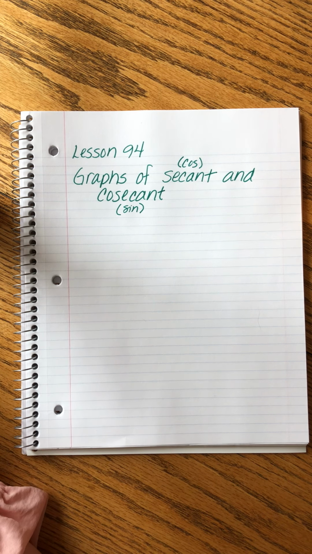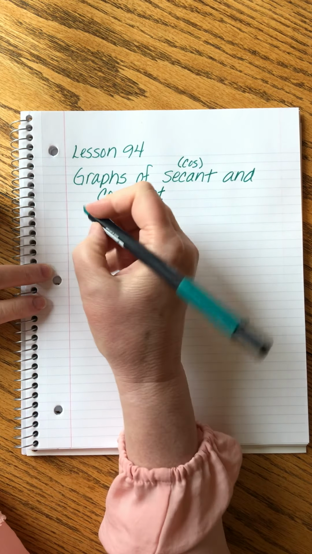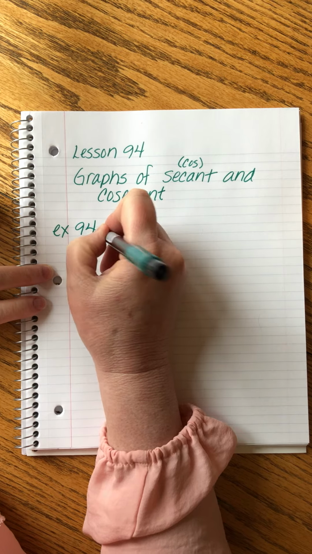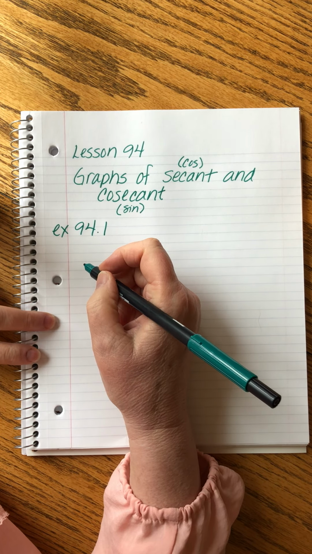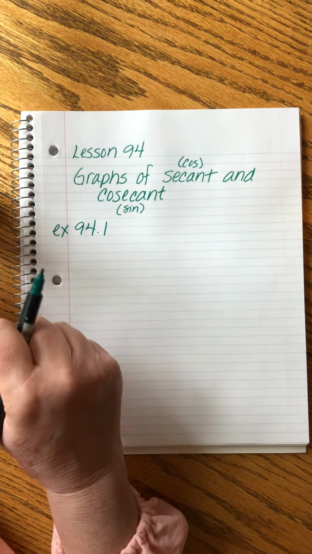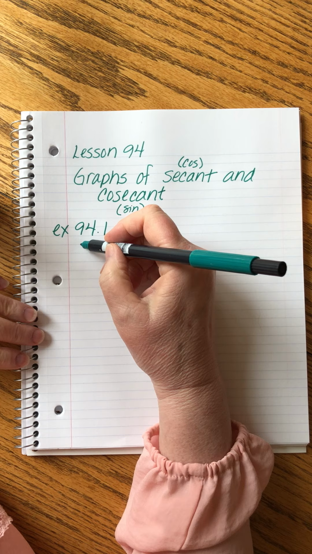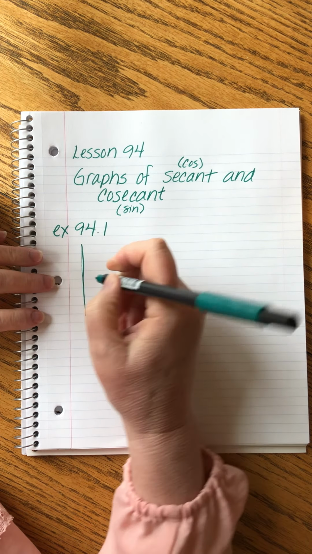So what we're going to do, for example, 94.1, is write the name of the graph. So what I'm going to do is I'm going to copy it into, there are two of them actually, so I'm going to do them separately. The first one looks like this, and they're weird little thingies.